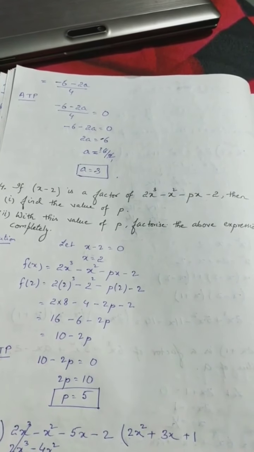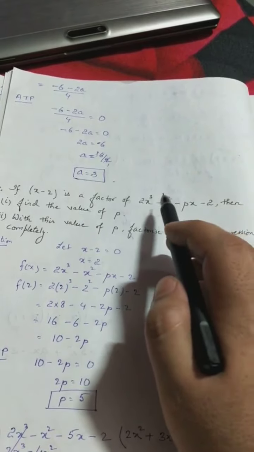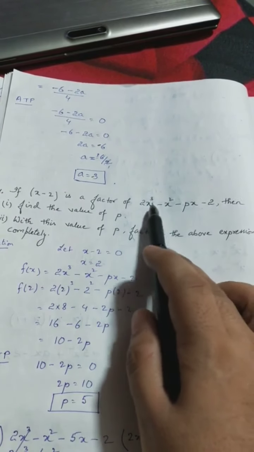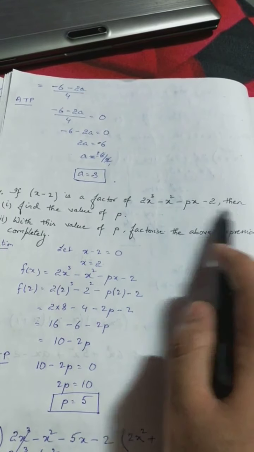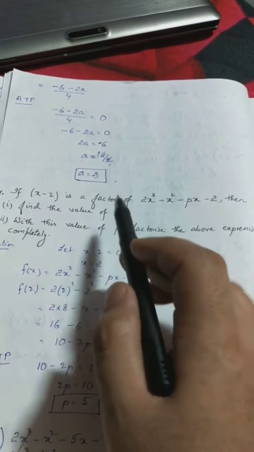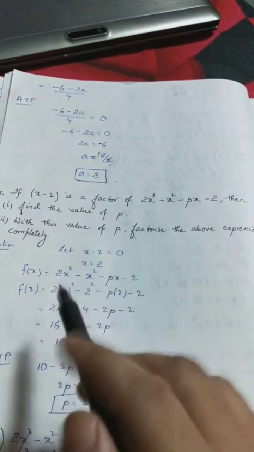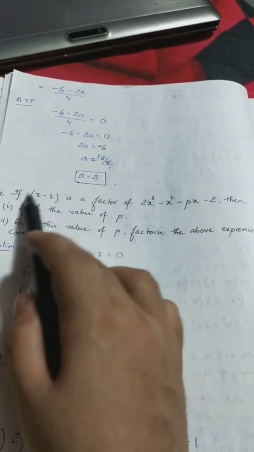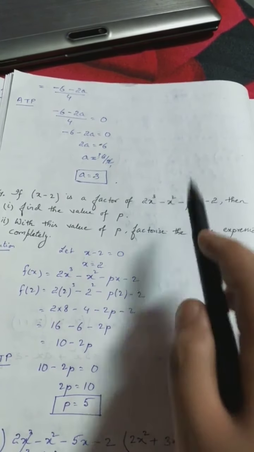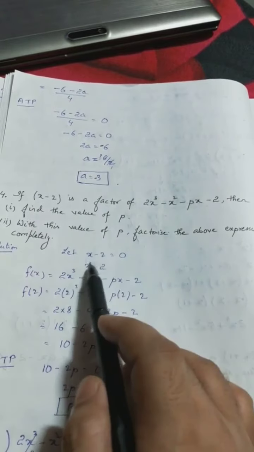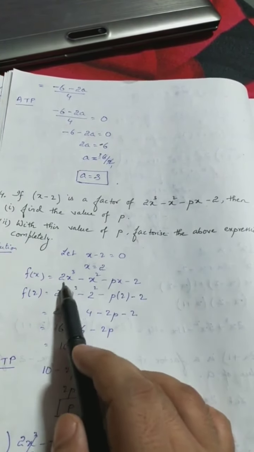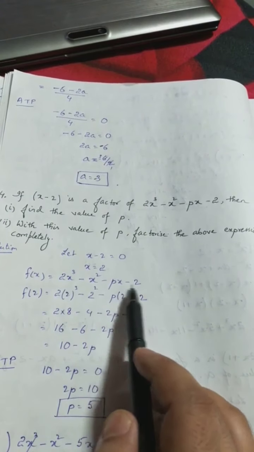Here the next sum is, if x minus 2 is a factor of this expression 2x cube minus x square minus px minus 2, then find the value of p. It is exactly the same sum as I have done previously. They have said that x minus 2 is a factor of this expression and we have to find the value of p. So what we are going to do, let x minus 2 equal to 0, x is equal to 2. We'll take this expression fx is equal to 2x cube minus x square minus px minus 2.